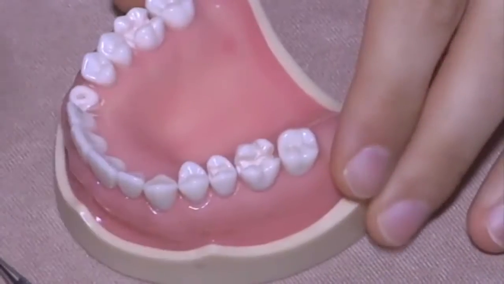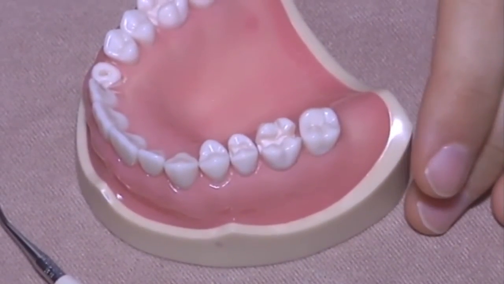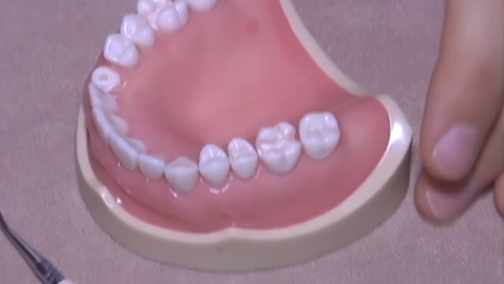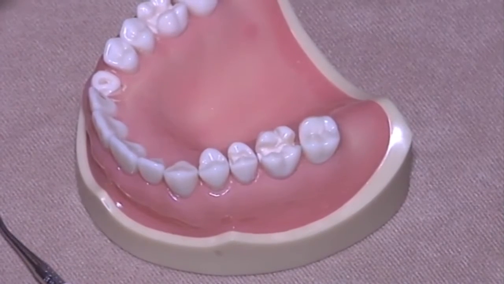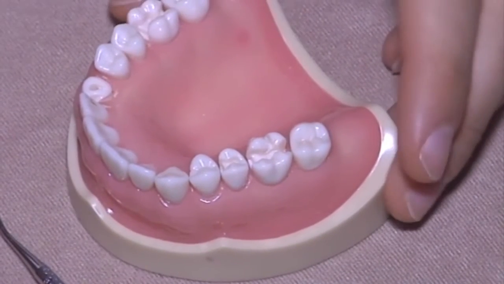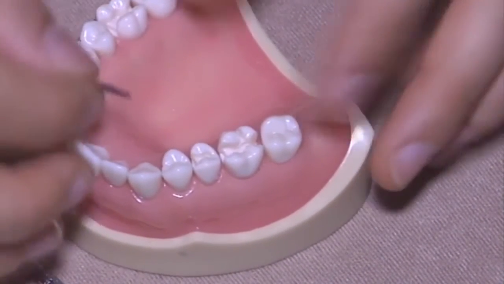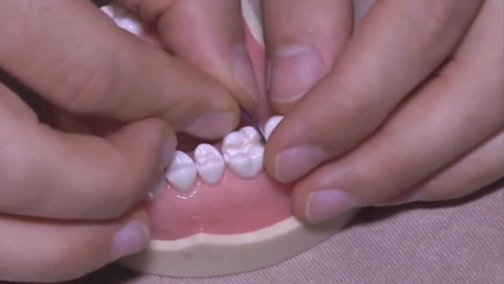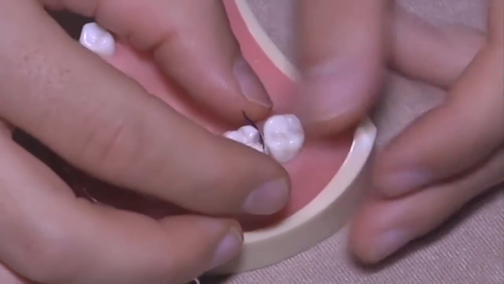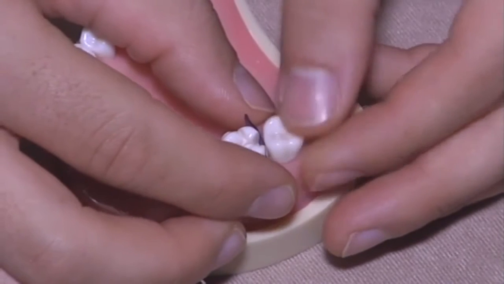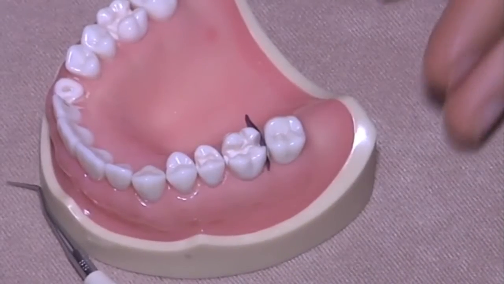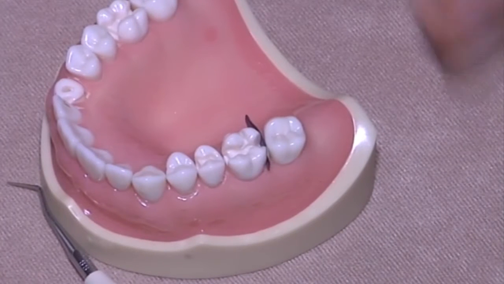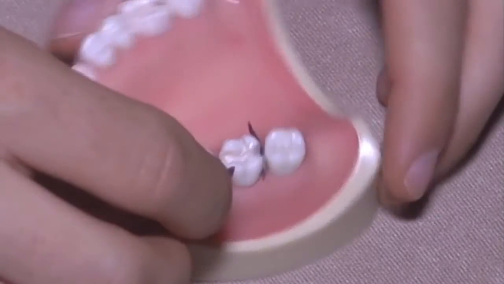Okay. So, first of all, we have to place the interproximal matrix in order to obtain tight contact points, but in order to work as efficiently as you can, I used to apply all the matrices immediately.